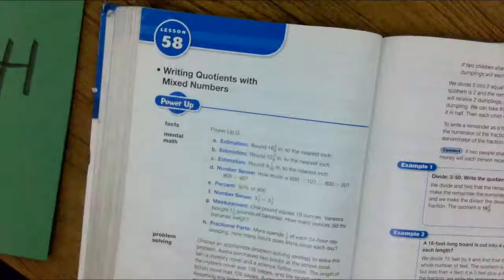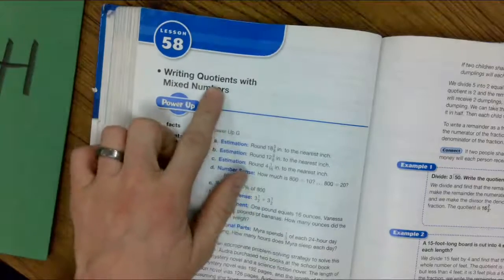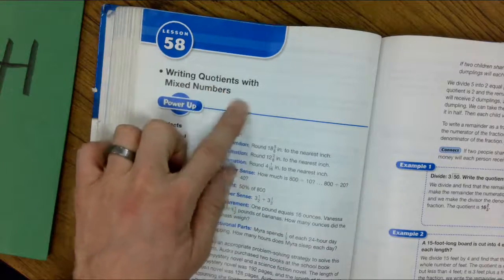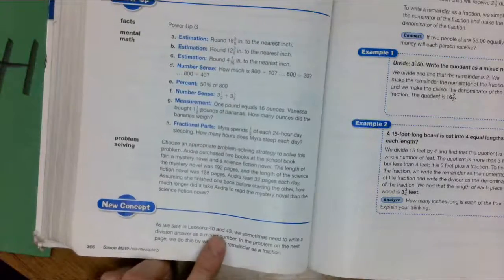All right, class, lesson 58. We're going to write quotients, which is the answer to a division problem, as a mixed number. Now, we've done this in a couple lessons already. We checked it out in 40. We checked it out in 43. And now we're just going to do it one more time here to make sure we have it down.